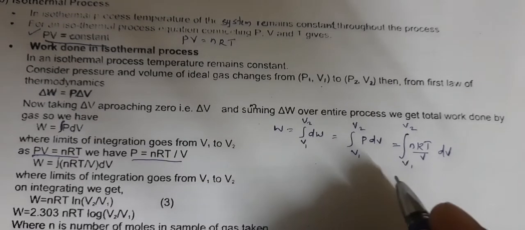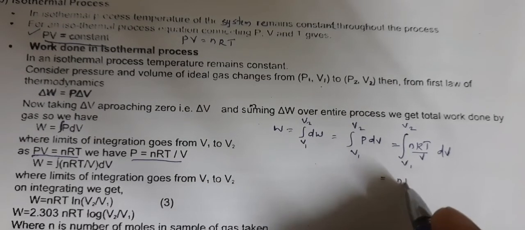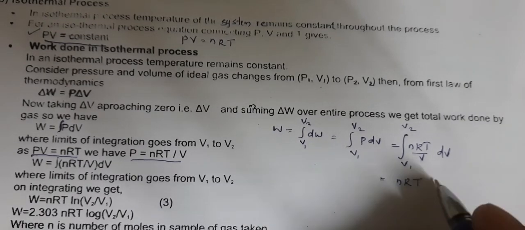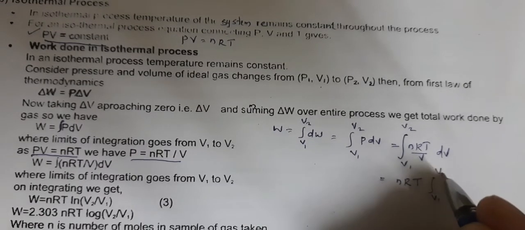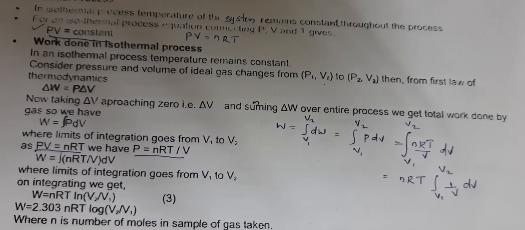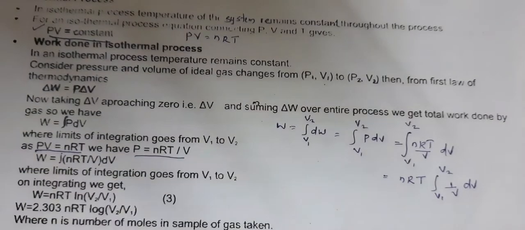Now this comes like nR, and T is constant for an isothermal process. So this integration applies from V1 to V2 of 1 by V dV.